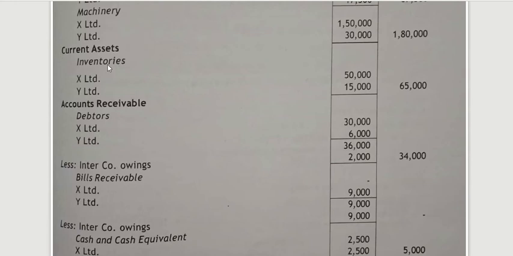Current asset, inventories: X Limited 50,000, Y Limited 15,000, so it is 65,000. Accounts receivable, debtors: X Limited 30,000, Y Limited 6,000, total is 36,000, less your intercompany owings 2,000, which we minused from our creditors also, 34,000.